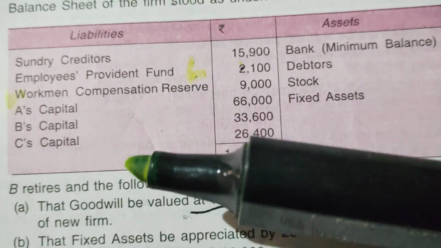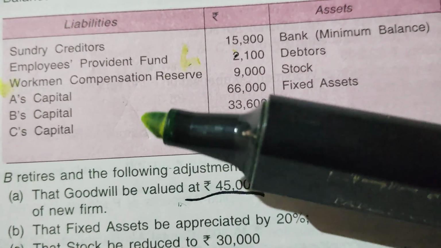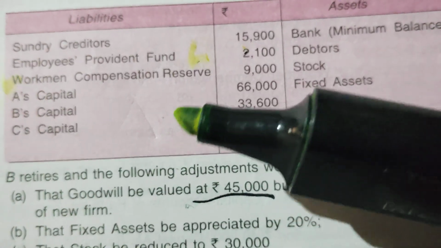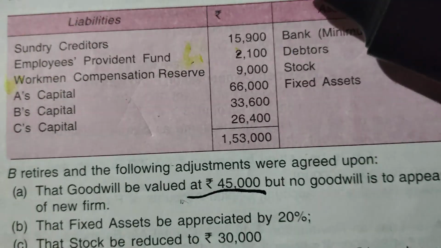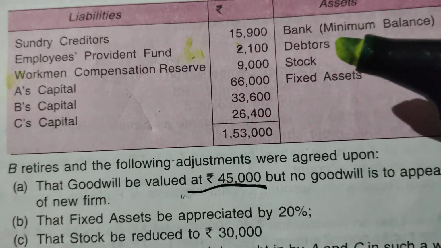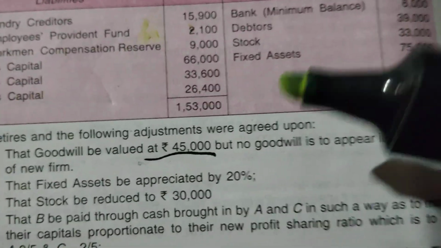Now we are talking about capital. Capital is obviously the opening balance of the partners' capital account. In the partners' capital account you just write balance brought down. Once we have entered all these, there is no need to look at the balance sheet in this question. Now we'll focus here.